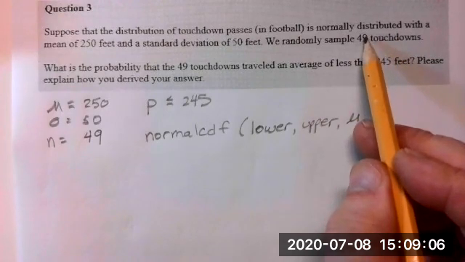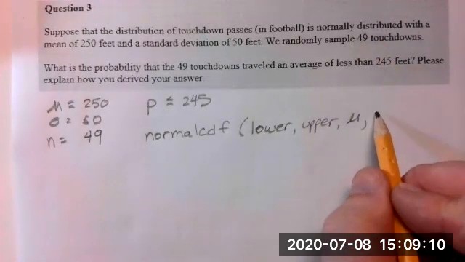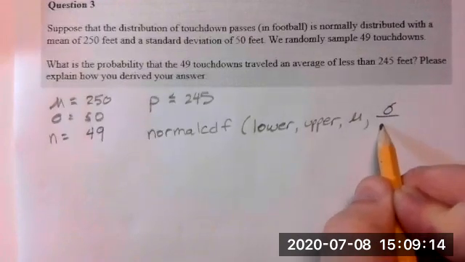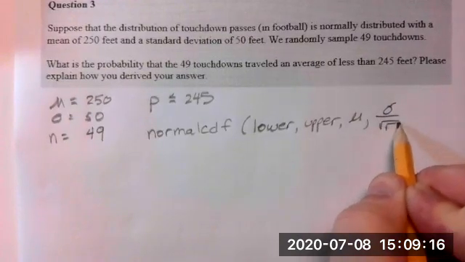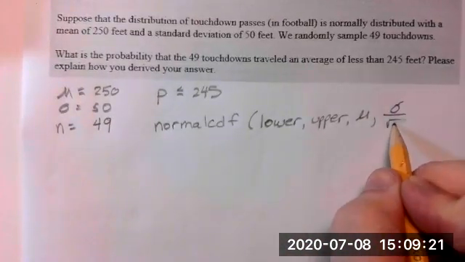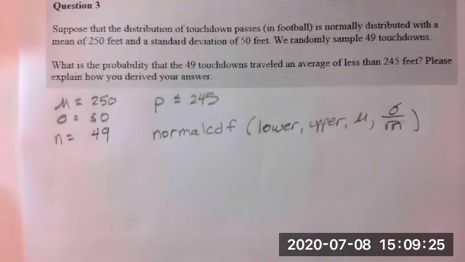The way that we normalize that sample is we look at our standard deviation, and then we divide that by the square root of our sample size, so the square root of n. So those are the 4 values that we're going to put into that normal CDF function.